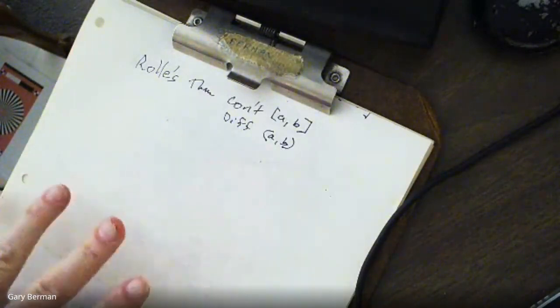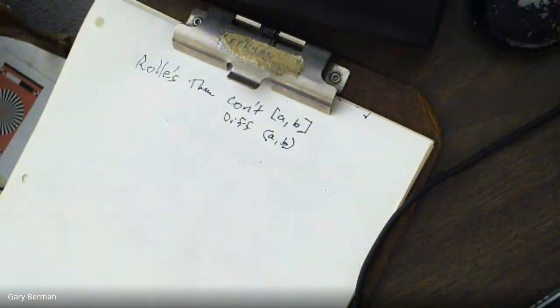The theorem itself is pretty simple. Remind me if I don't get to it, please, someone to show you this quick example.